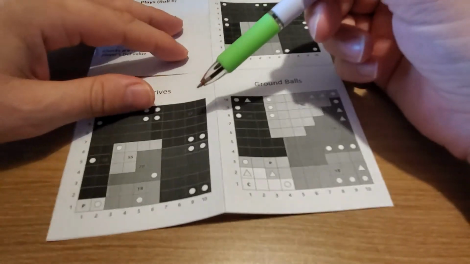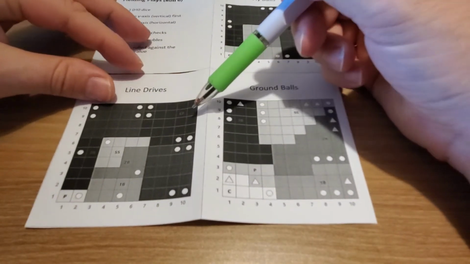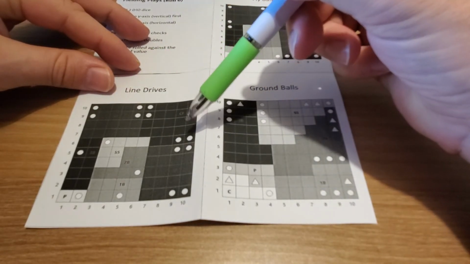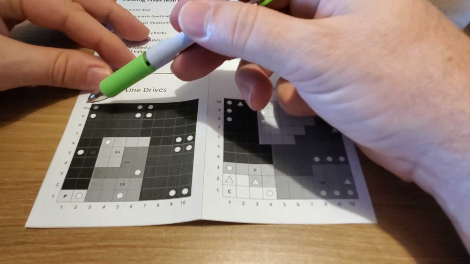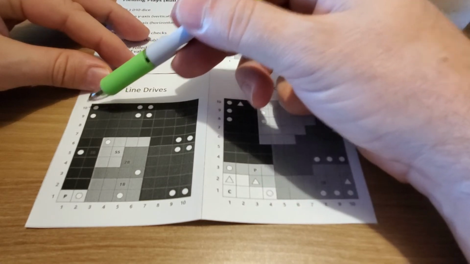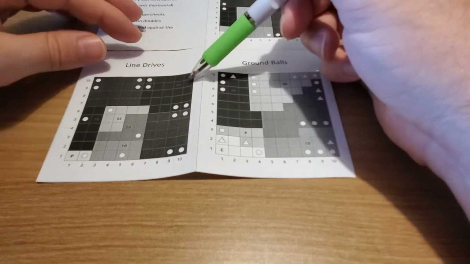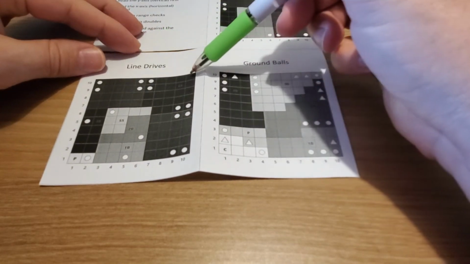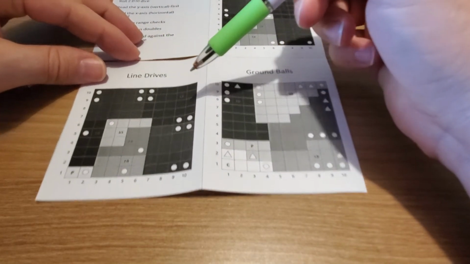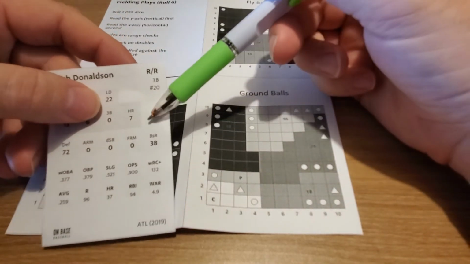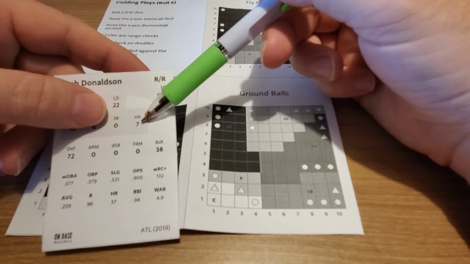On fly balls and line drives, if the ball is hit to these outer edges, so if one of the dice is a 10, whether it's this one, the y-axis or the x-axis, if it's a 10, you're going to wind up at the edge here. And what I've been doing is I've just been rolling against the batter's home run percentage.